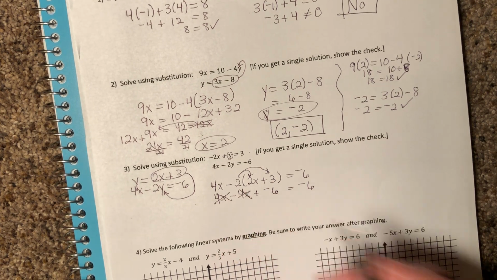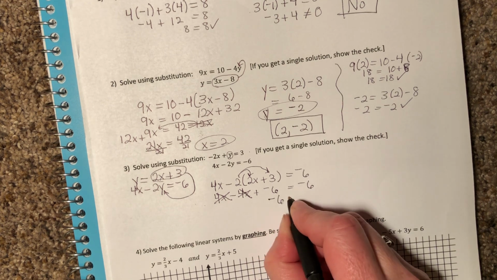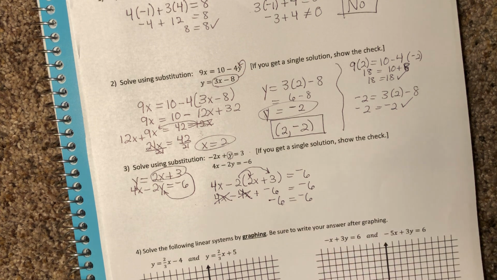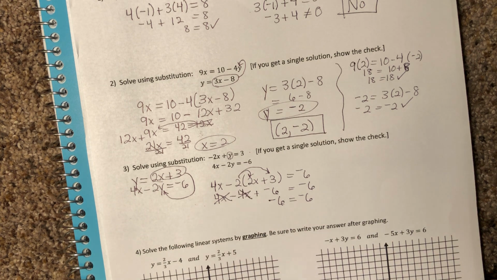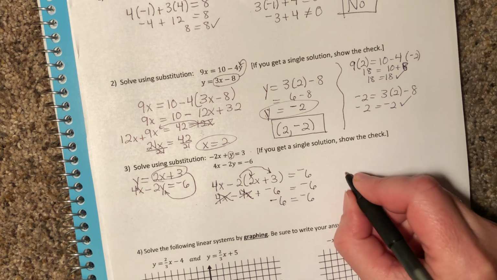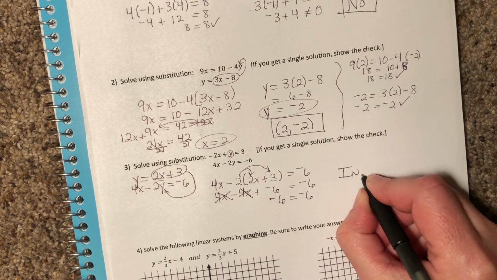But the x terms cancel, and negative 6 equals negative 6. Well, that's always true. So whenever you get a statement that's always true, it means infinite solutions. These two lines are exactly the same line, basically. They're right on top of each other. So don't forget to actually answer it.